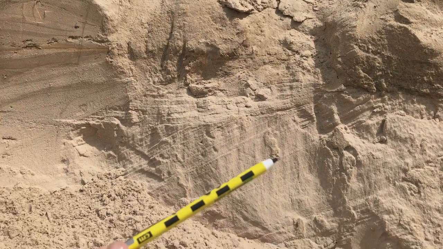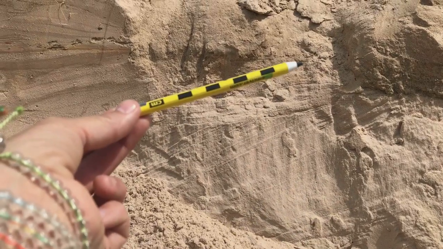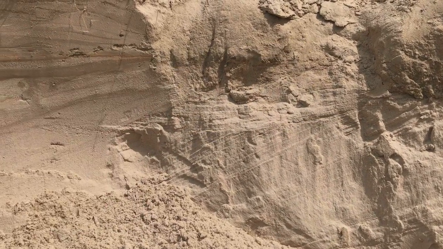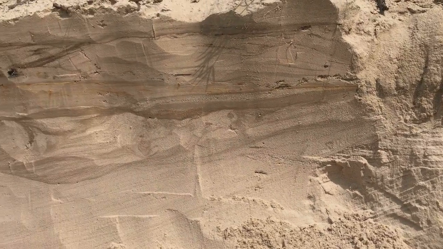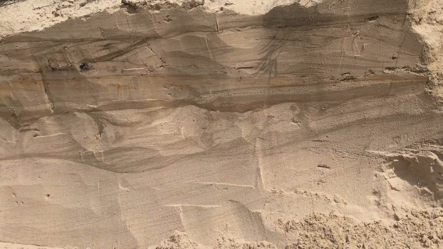There's one, it's a dune here, and there's a dune on top. And these are small dunes, they're not big like you might see in the desert or something like that. These are small, maybe meter scale dunes, they're not very big.